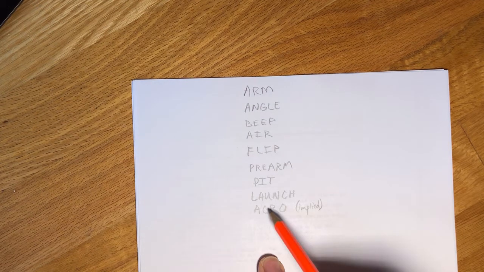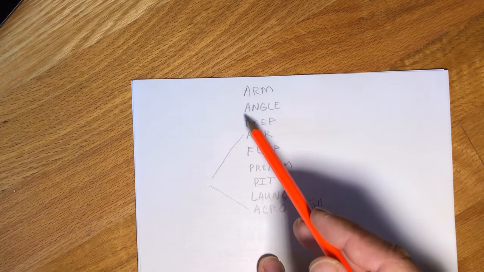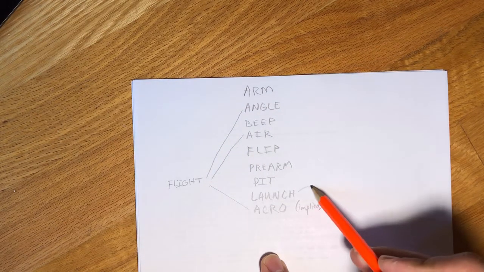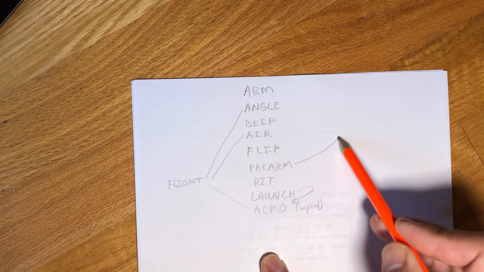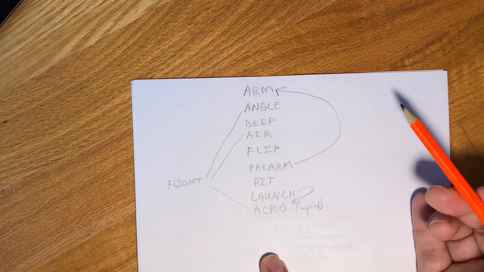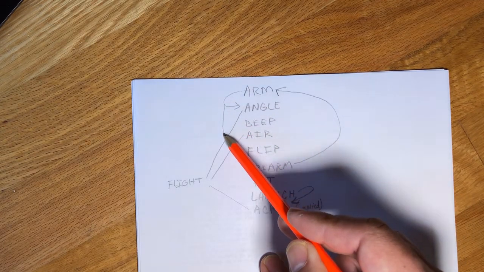One thing to notice about this list is that these modes are not all the same kind of thing. Angle, air, and acro are flight stabilization modes and mutually exclusive. Launch control is a modification of acro mode, but not a distinct flight mode. Pre-arm is not a flight mode at all, but an extra safeguard to prevent motors from turning unintentionally. Arm is also not a flight mode, but rather an on-off switch for the motors.